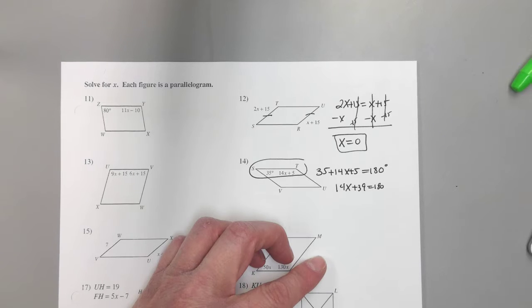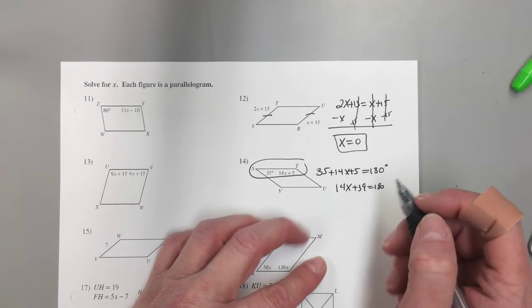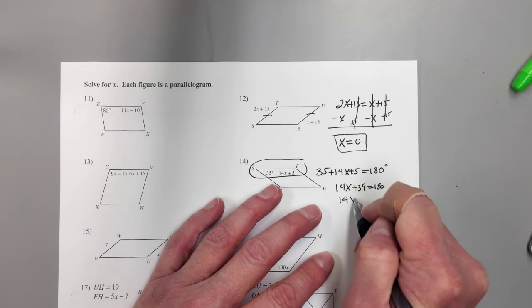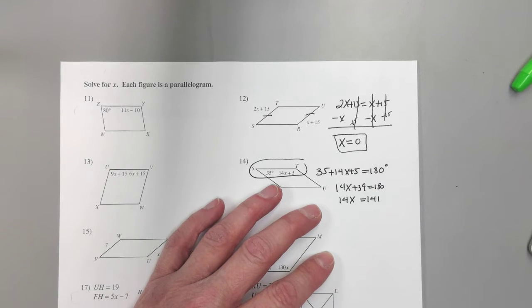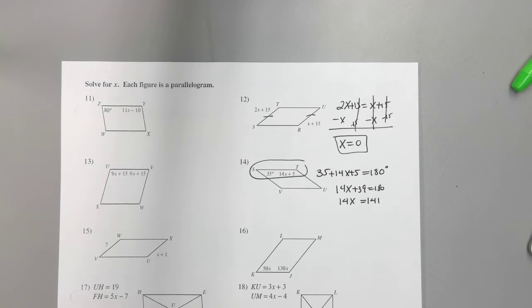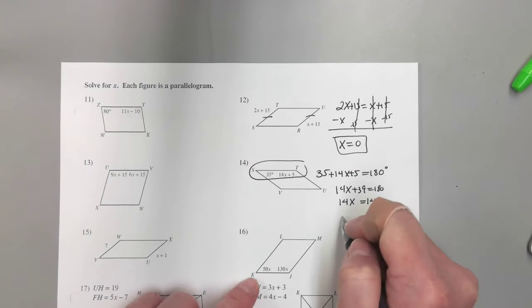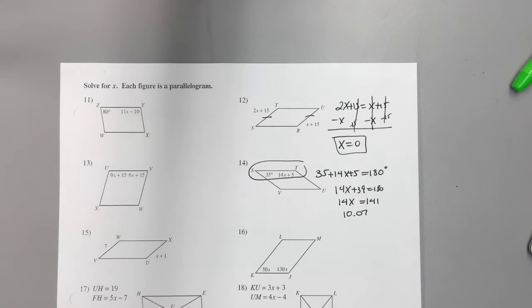Subtract off your 39. We will have 14x equals 141. Boy, I feel like something's off here. Did I do something right or something wrong? Nope, they're supplementary. Guys, I just think this one is extra nasty. We're getting like a 10.07. So if I have an oops, y'all need to let me know.